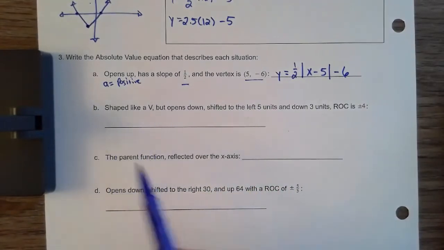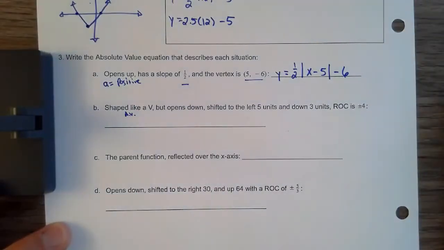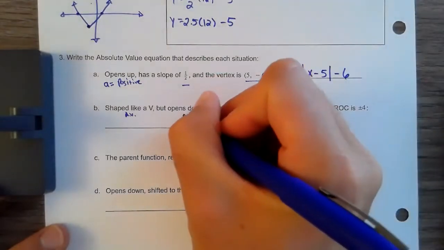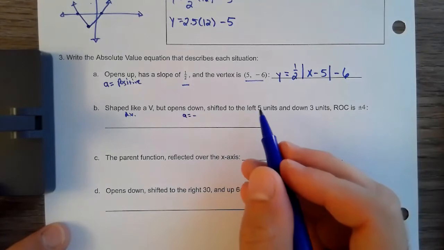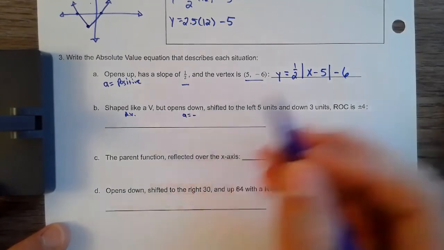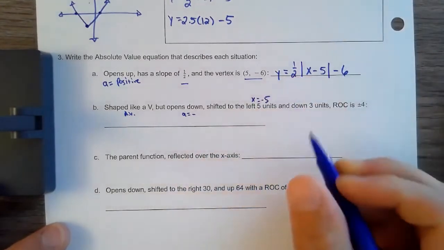Shaped like a V, that's what tells us this is absolute value, right? If these were mixed with other types of descriptions, the V shape gives it away. Opens down, so a is negative. If it's shifted to the left 5, it's really talking about the vertex there. The vertex always starts at 0, 0 if we're graphing absolute value of x. But if it's been left 5, that means x equals -5 of our start.